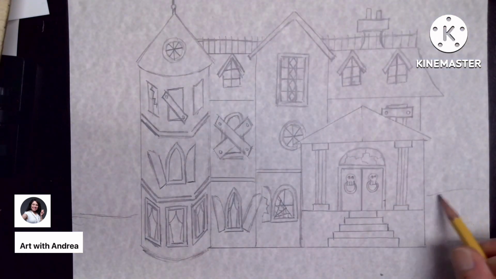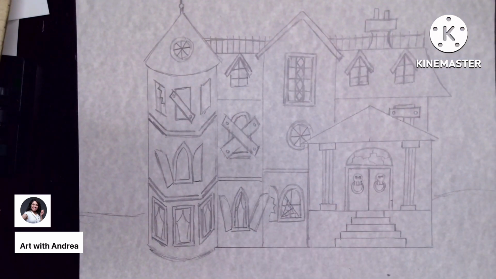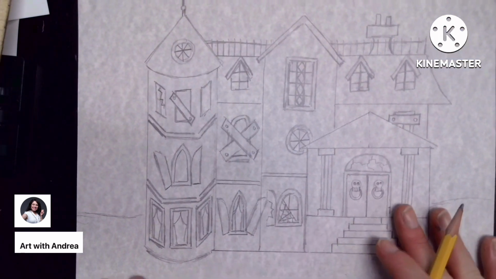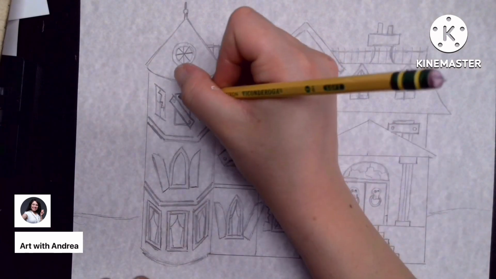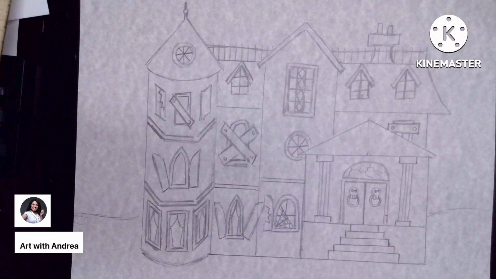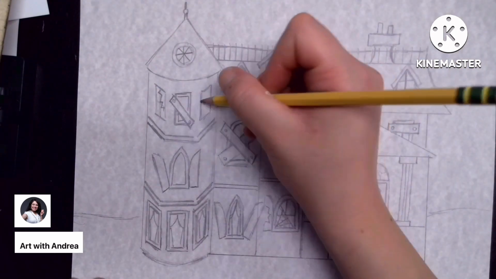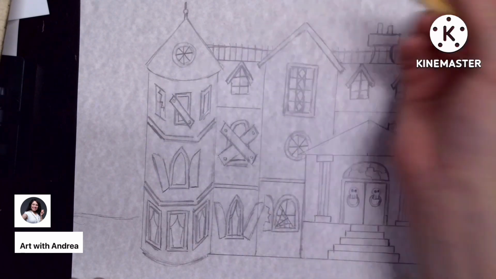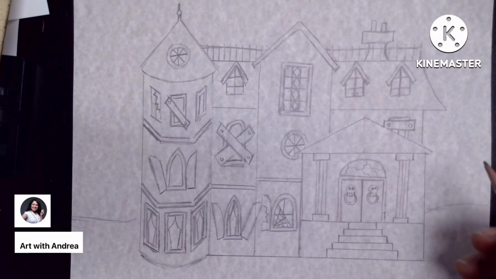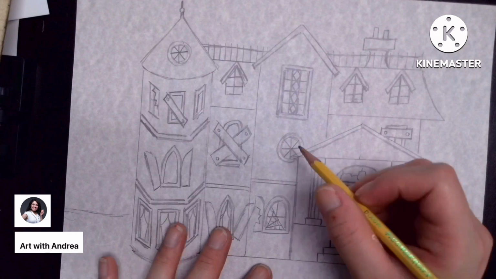Now I'm going to draw a line that separates the ground from the sky. You don't have to make it as bumpy and wavy as I did. You can even make it higher, like maybe there's really a long field in the background, but I just decided to make a lower ground, and I'm also going to be adding some more frames and details in my windows.